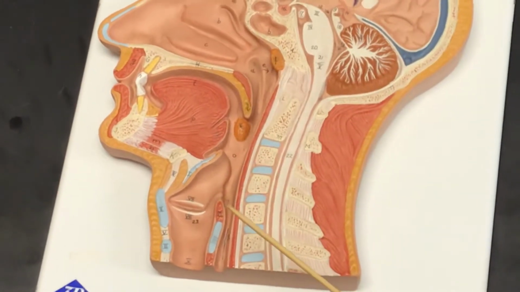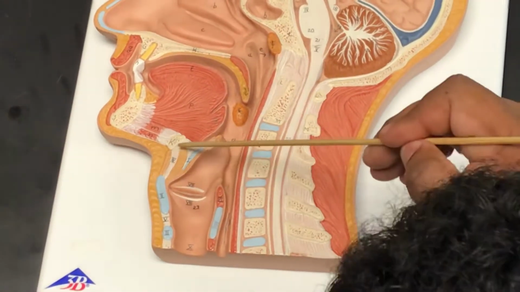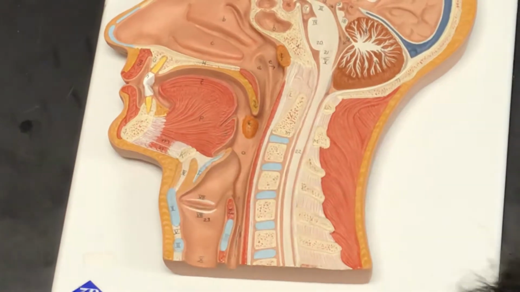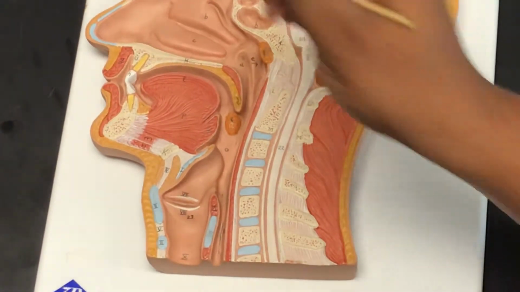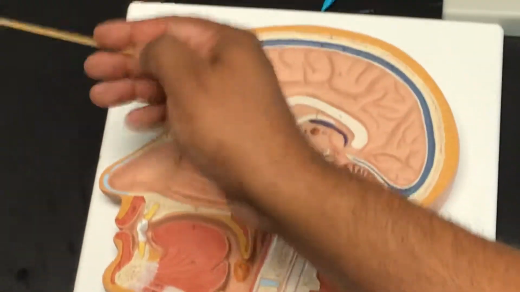Okay, next one is the hyoid bone. Right, we see a piece of the hyoid bone here, but the hyoid bone is special because that bone doesn't articulate with any other bone. This is the hyoid bone also.